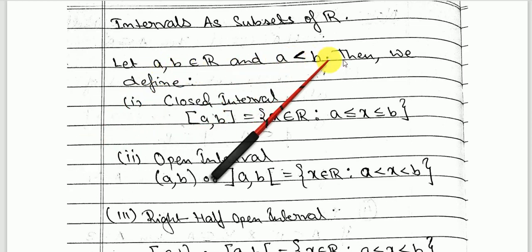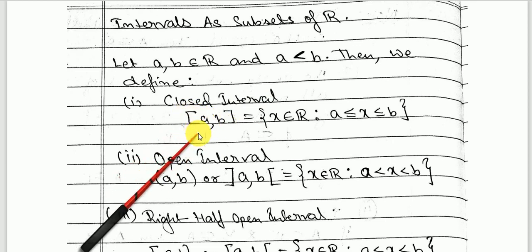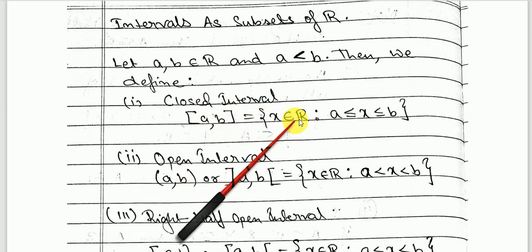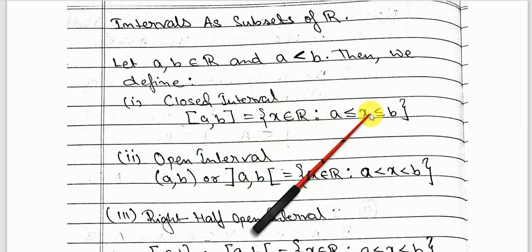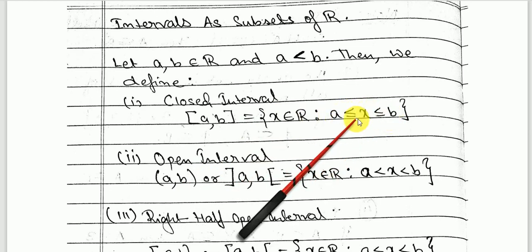Then we define a closed interval. This is called a closed interval if we write it like this, in square brackets, [a, b]. This means it is the set of all real numbers lying between a and b, and even a and b are included in this set.